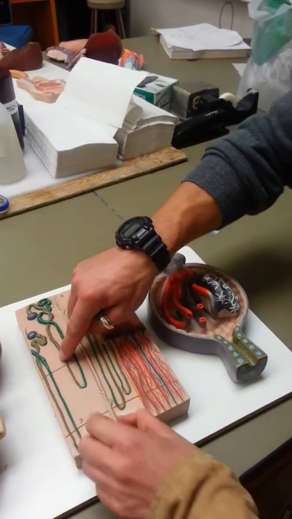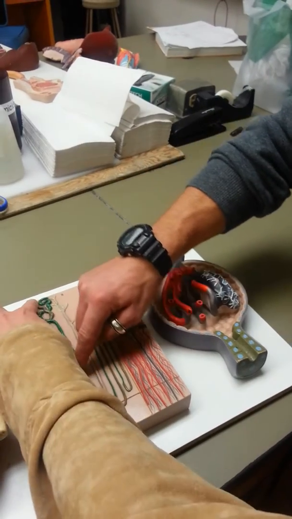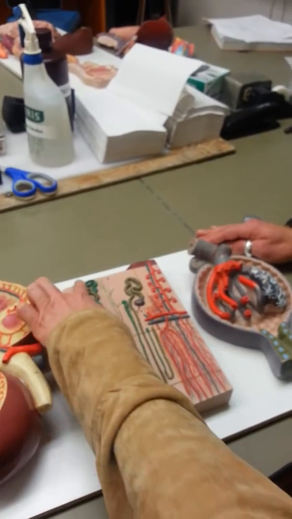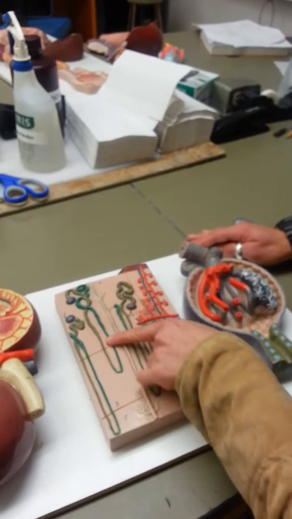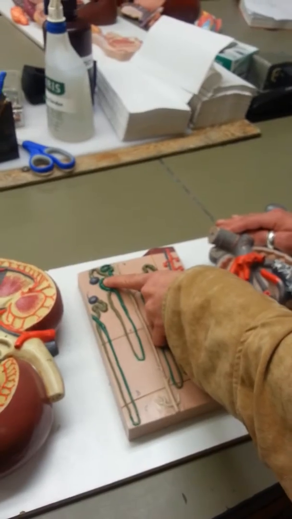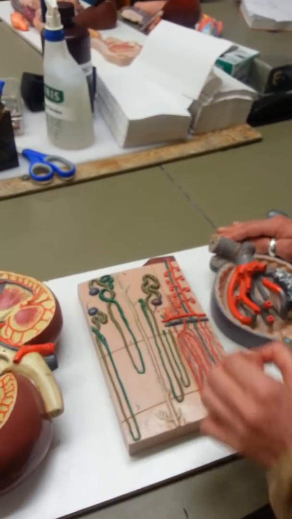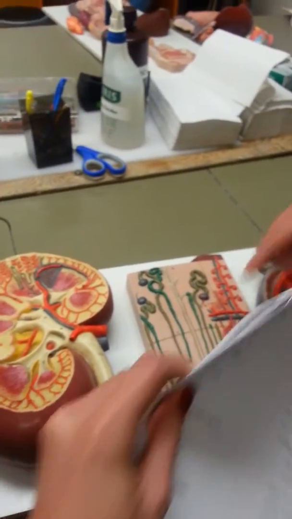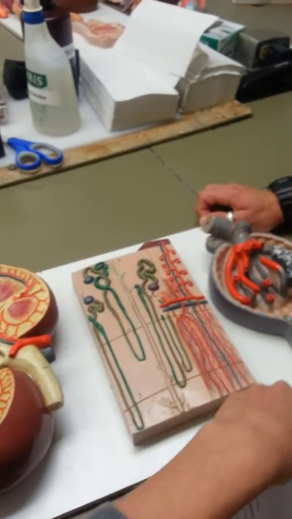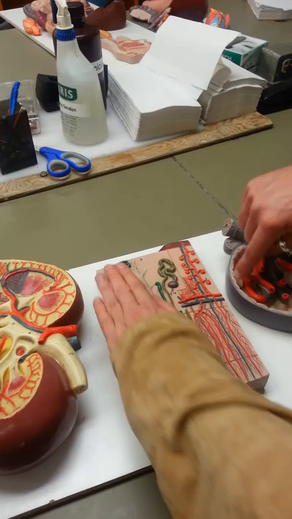Now, wouldn't it be descending on this side? Is it coming off here? No, this is descending. Oh, yeah, you're right. Sorry. This is descending. This is ascending. And then this goes into the DCT, where it switches again to simple cuboidal. So this is simple squamous right here, and this is simple cuboidal.